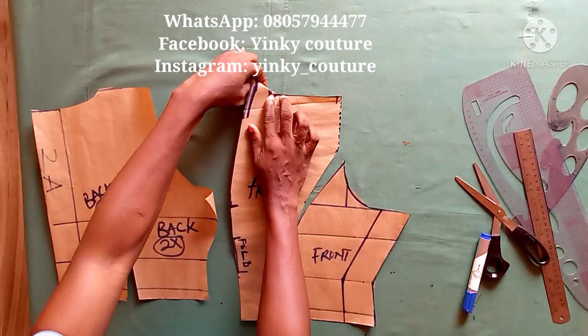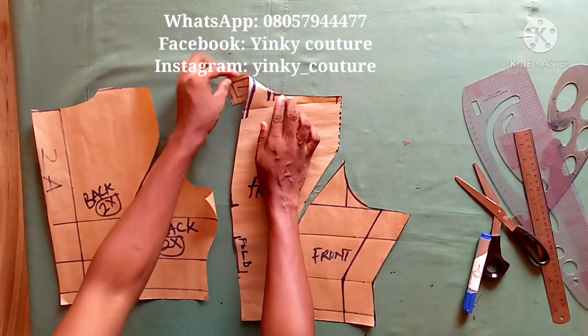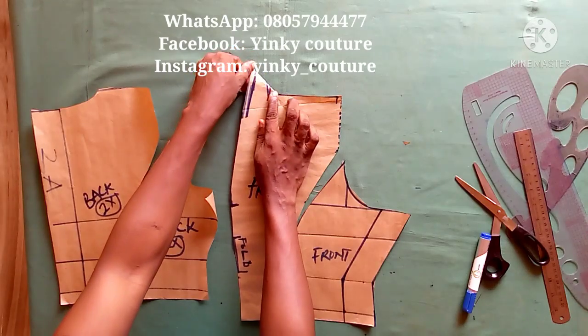So this is how the collar will go. The collar will go like so, and it will rest on the back neckline.